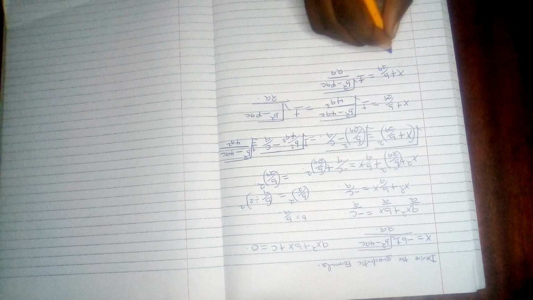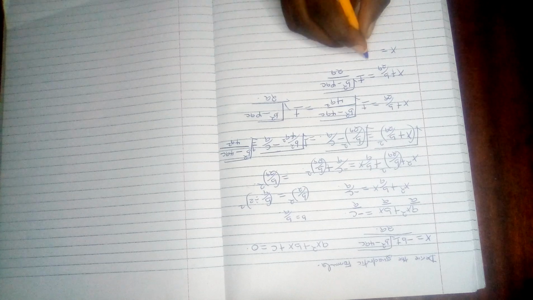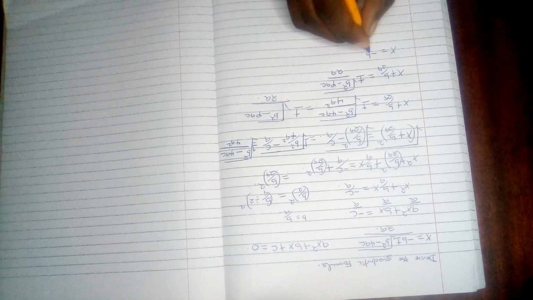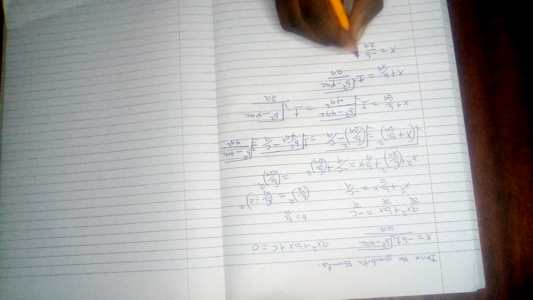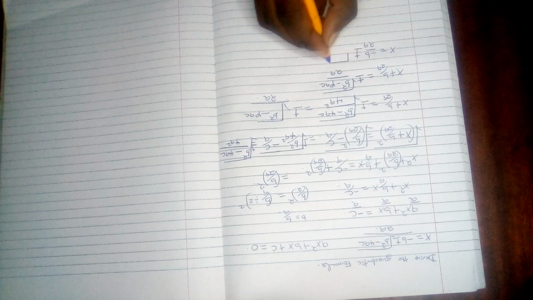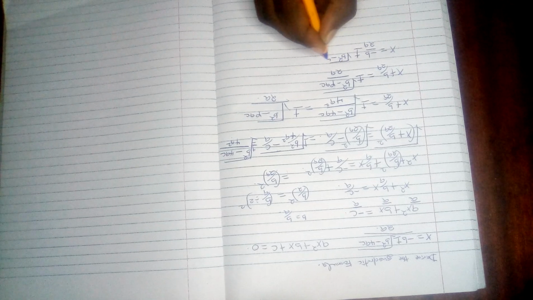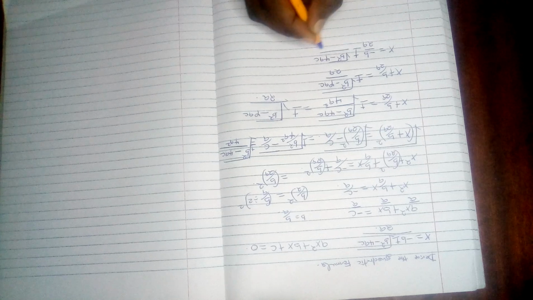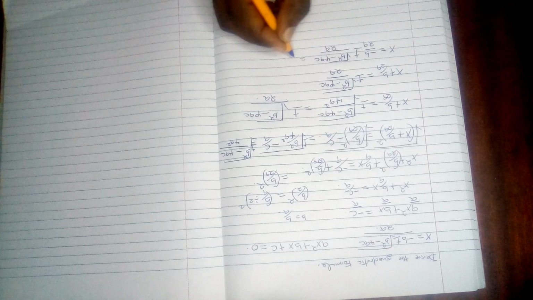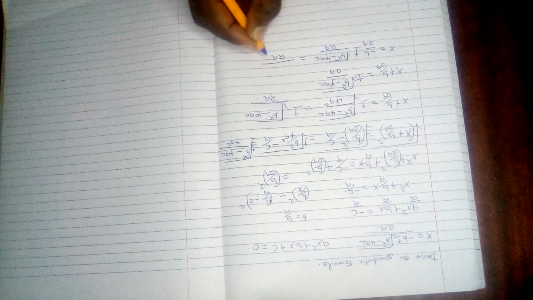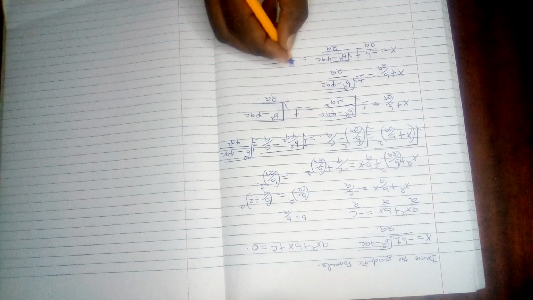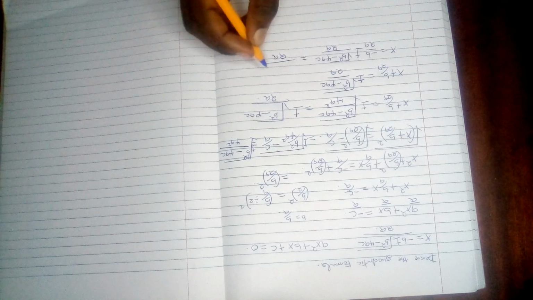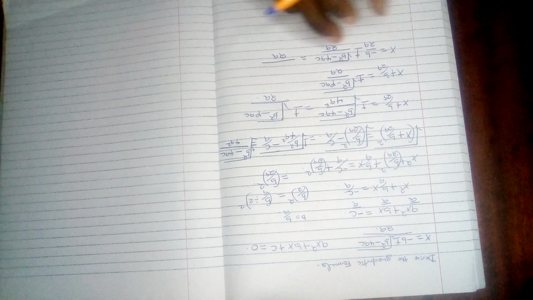Therefore, we'll bring this one to this side, because we want to make x the subject. So we'll have minus b over 2a plus or minus the square root of b squared minus 4ac all over 2a. The LCM is 2a. Since there is the same LCM, we'll now consider the numerators.